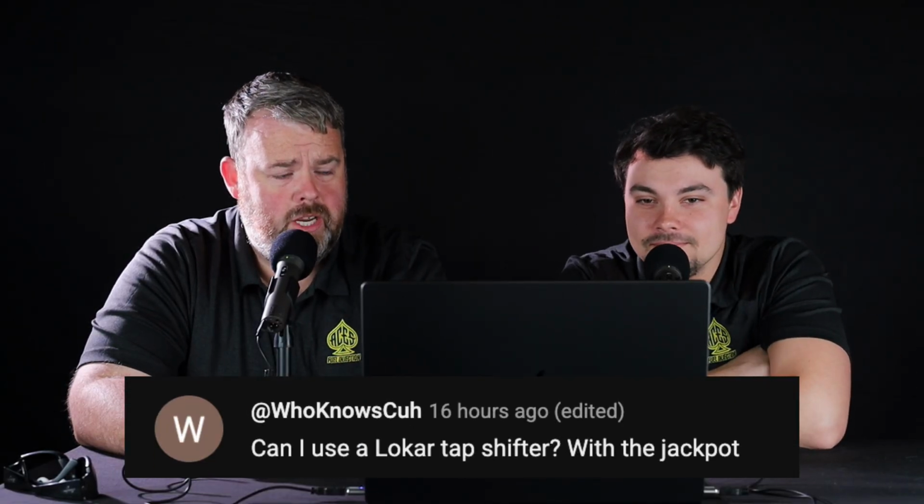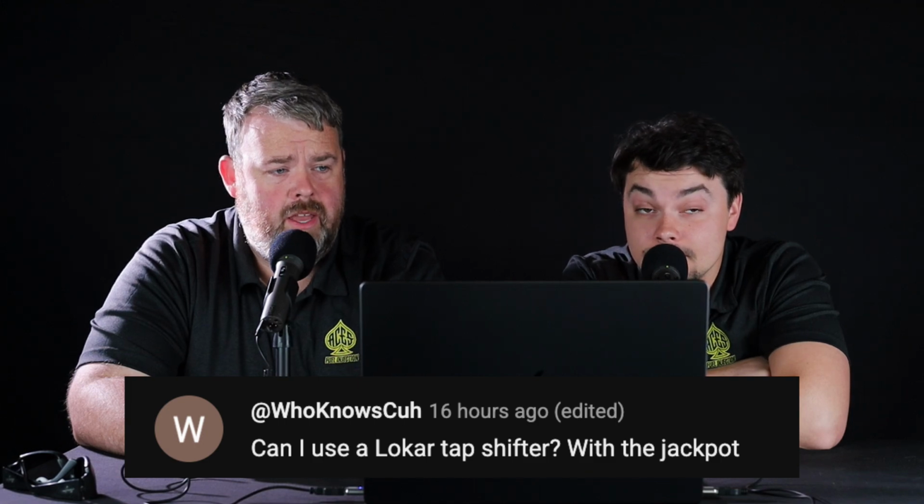Can I use a Lokar tap shifter with the Jackpot? It doesn't have that tap-up, tap-down function like you think. Now, I know that our standalone trans controller does. I haven't messed with the Lokar one. I'm trying to think of the brand that I use, but you can configure it in 12-volt trigger, I think 5-volt or ground trigger. I just can't remember the brand. You'll see it eventually. I'm actually going to purchase one for a project that I'm doing for next year's racing season. That's super top secret, but a whole lot of fun.